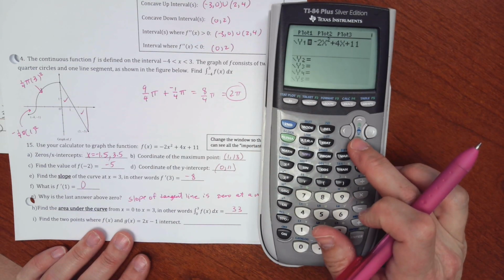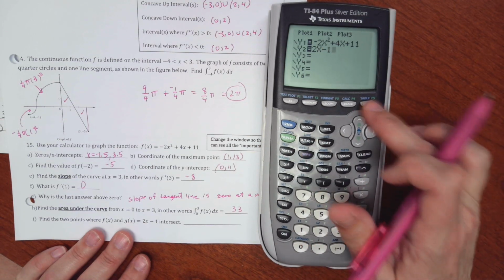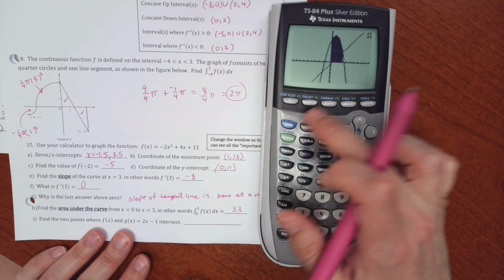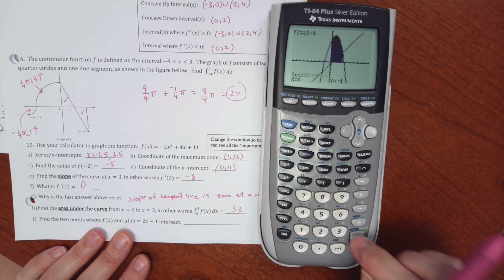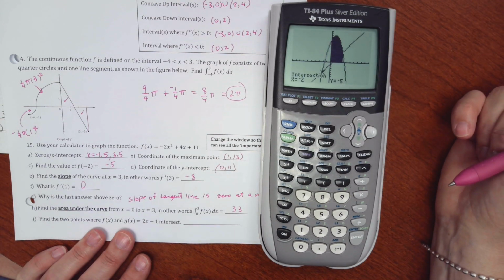All right, and I want to find the 2 points where this curve intersects 2x minus 1. Let me go back to y equals and type in 2x minus 1. That black part's still on there, but that's fine. So I do second calc, number 5, and just hit enter 3 times. It'll just do the one closest. So there it is, negative 2 and negative 5.